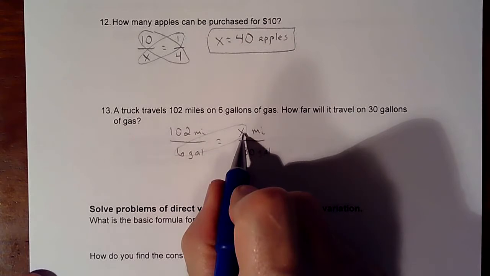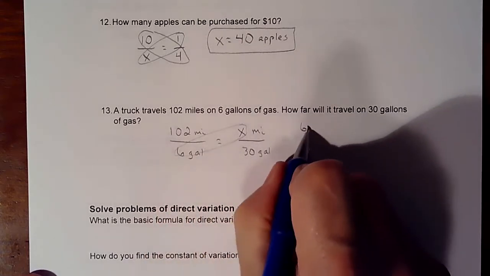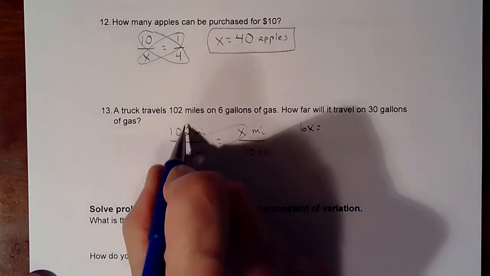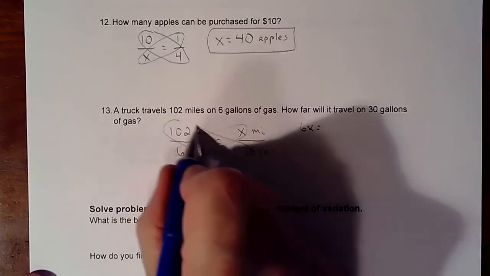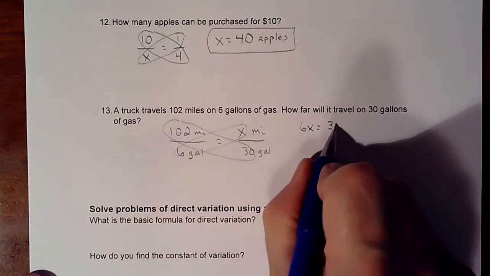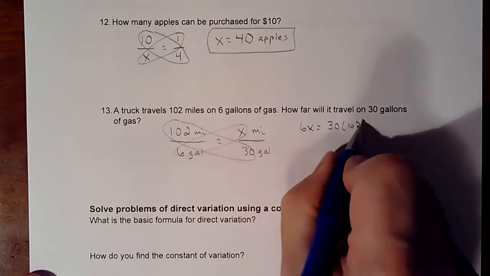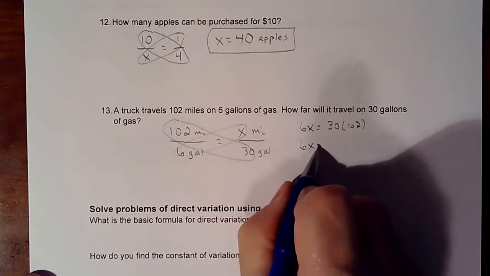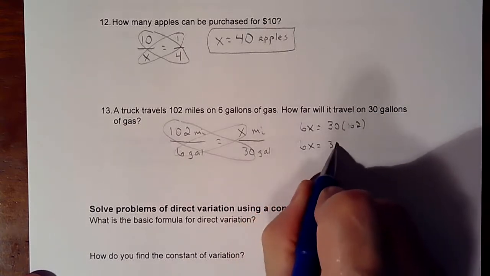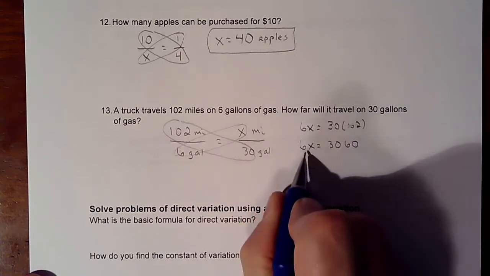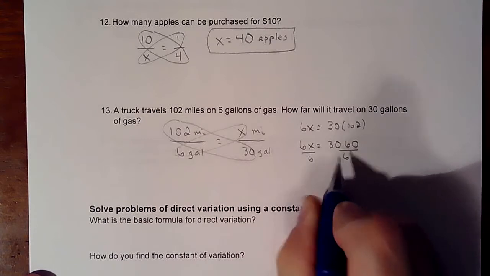But if we cross multiply, we have 6 times x would equal 30 times 102. So 30 times 102, which would be 3060. Divide by your 6.